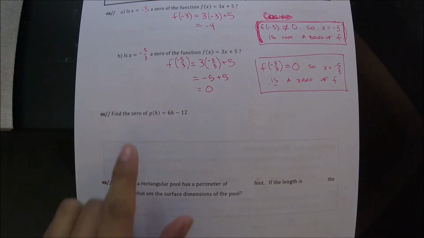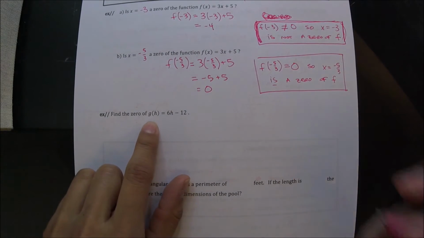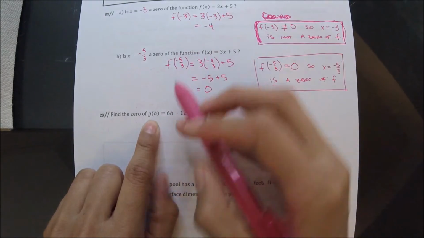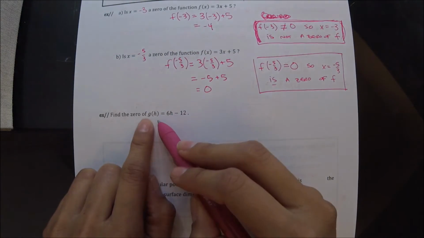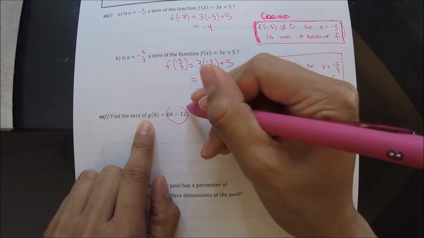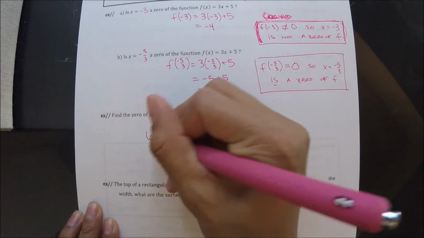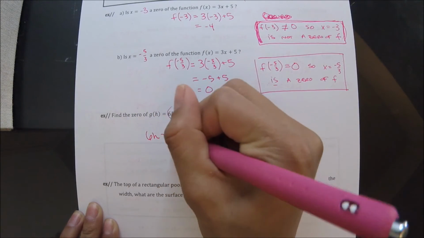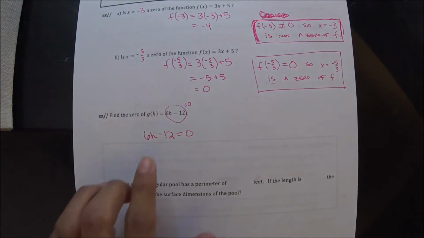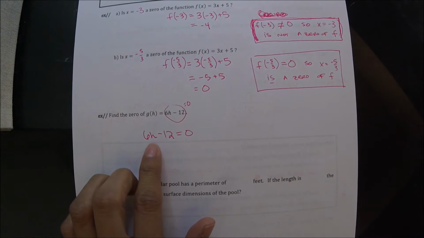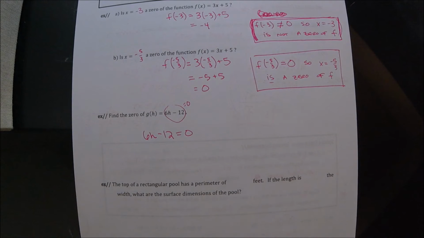It says now find the zeros of this. So we want to know what number could we plug in for h to make this part equal 0? Well, to do that, let's just write down that we want that to equal 0, and then we can solve for h, and that will give us what makes it 0.